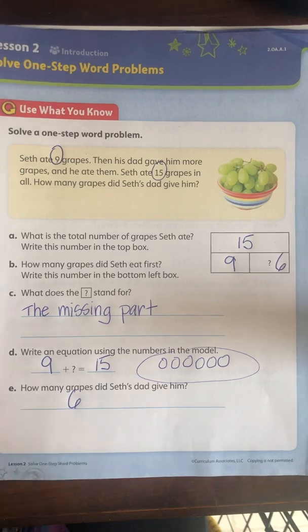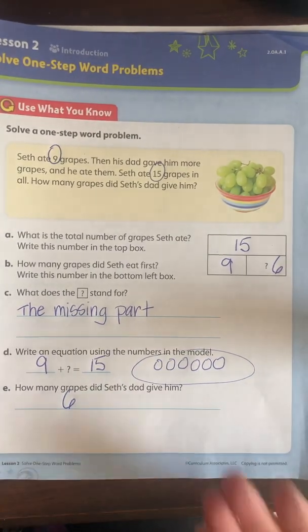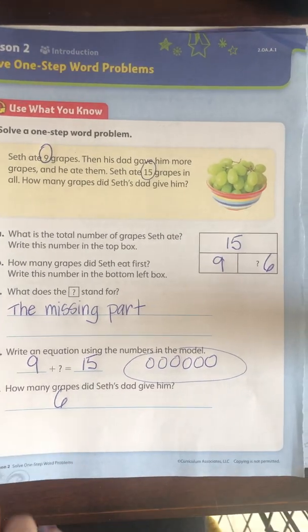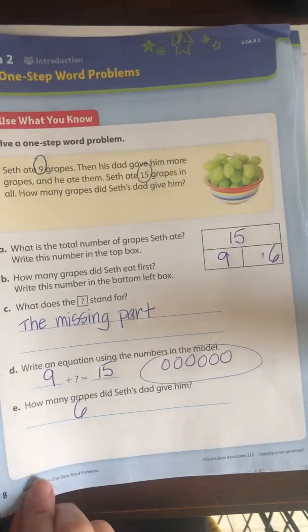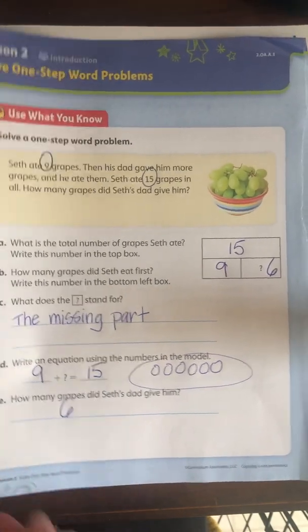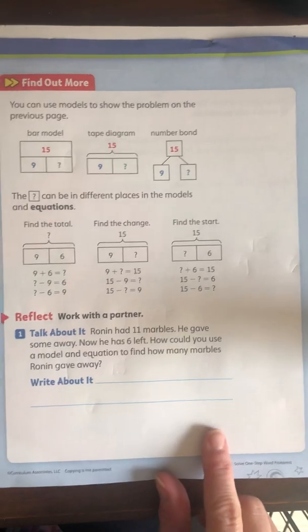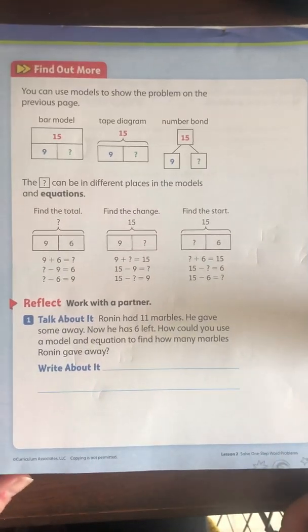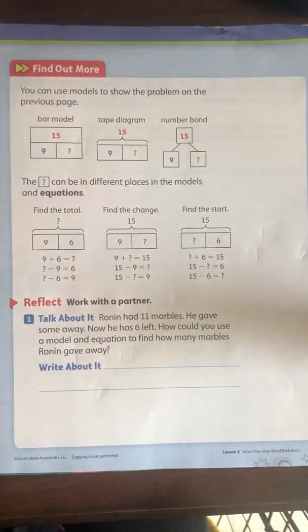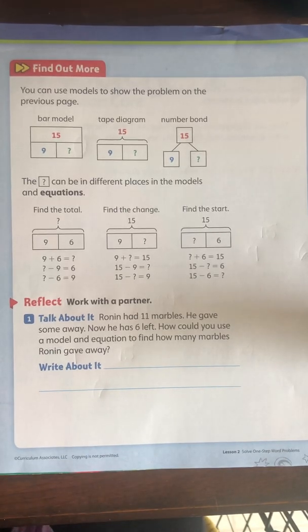Remember, you can pause the video and then press play to write down and do this with me. Okay, our next part is page 9. This is the last page we're doing. We're going to do page 8 and 9 today.